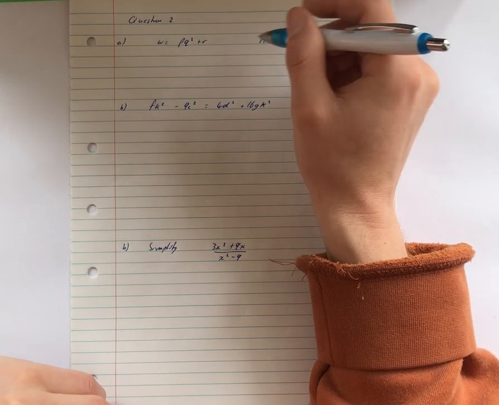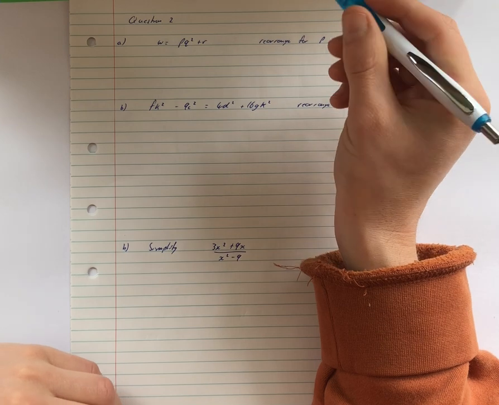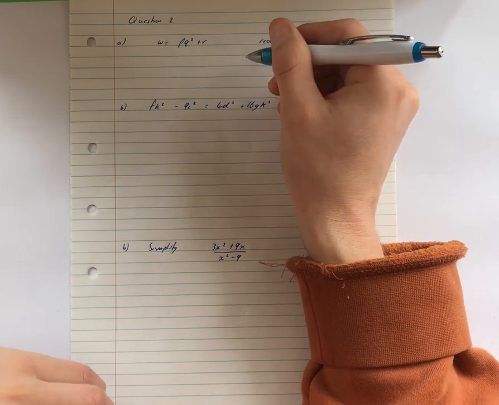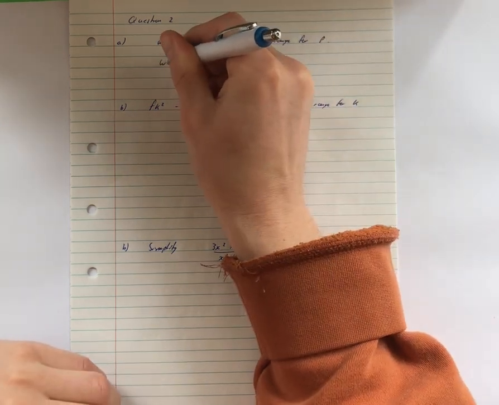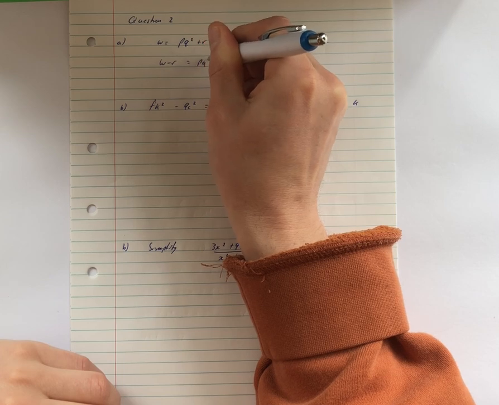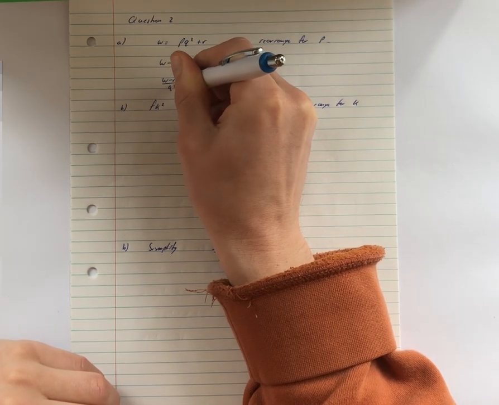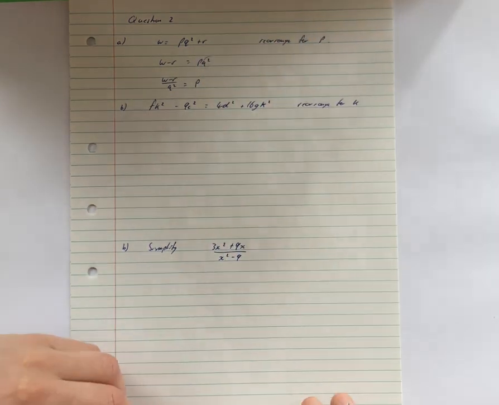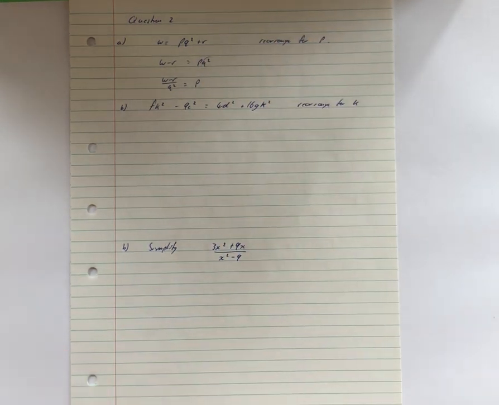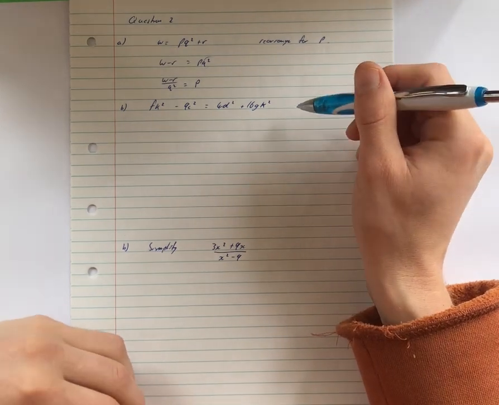Okay, question 2. Rearrange this for P. So W is P times Q squared plus R. We're going to subtract R and divide that Q squared, and that's equal to P. So we've rearranged for P. It's pretty easy.